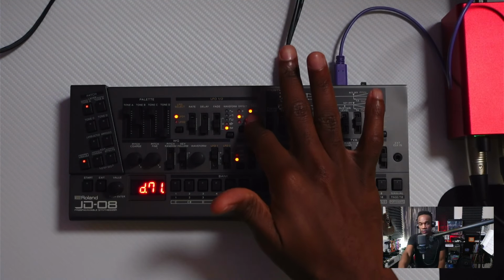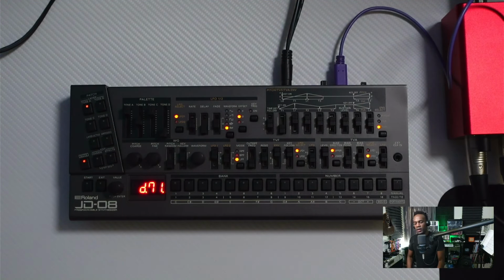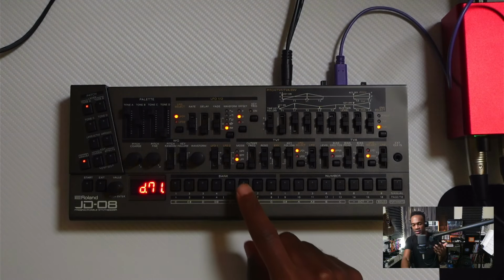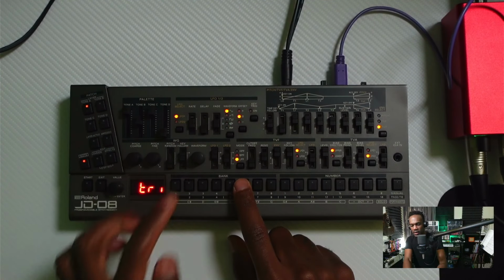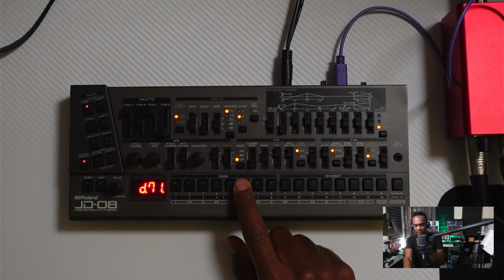Now, if I turn the key trigger off, the LFO is running in the background, not unlike a modular synthesizer. It's just constantly running. And when I press a key, you just so happen to hear where the LFO is at the moment. So right now the cycle is going. And when I hit the key, I'll go back to the sine wave here.